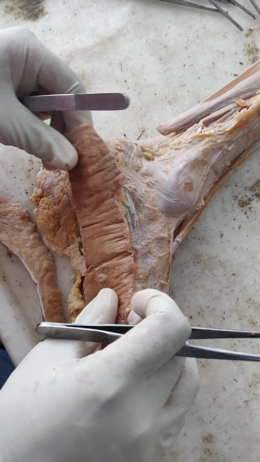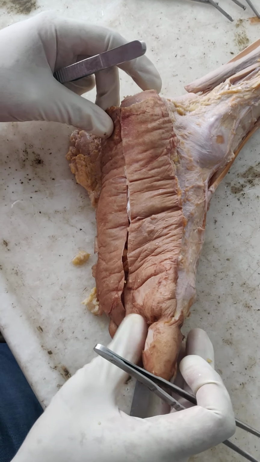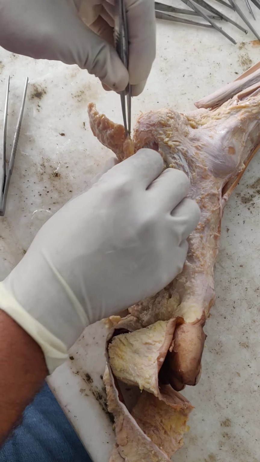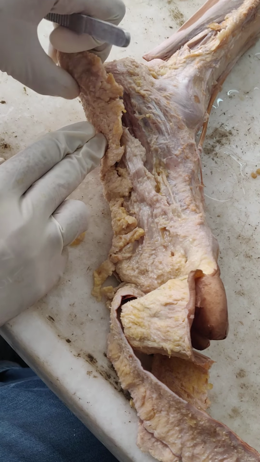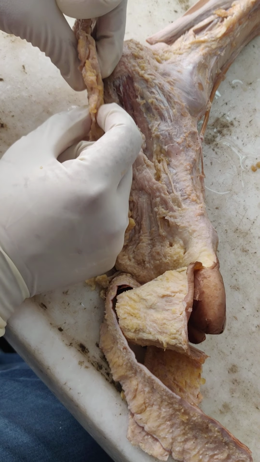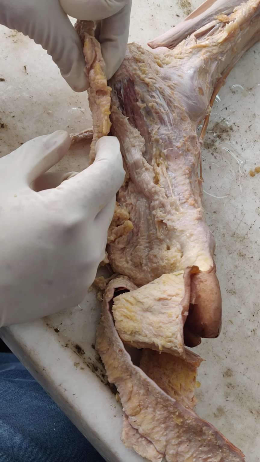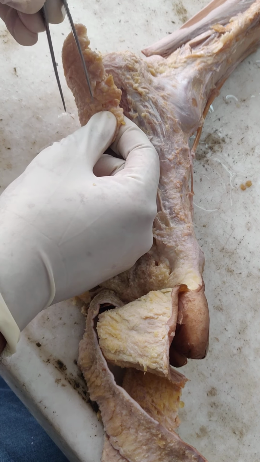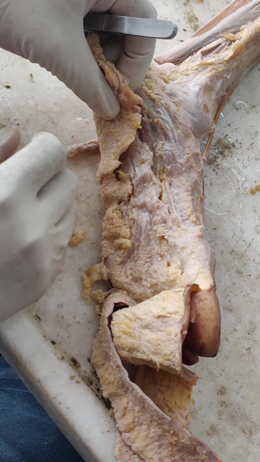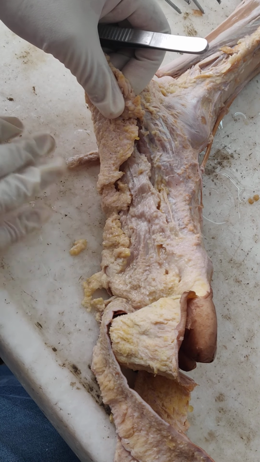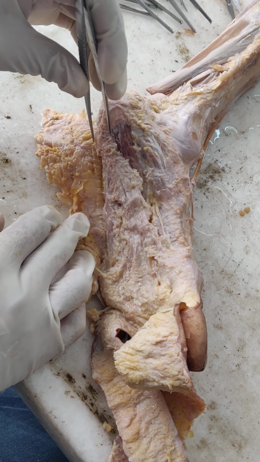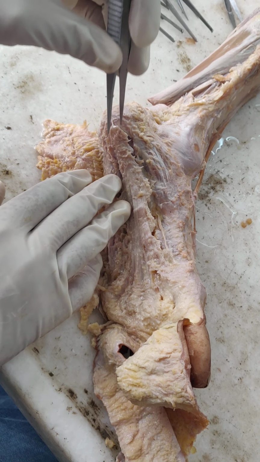Now the cutaneous part: I have reflected the skin of the sole of the foot, and you can see here the fat. This is the superficial fascia, which is very thick compared to other parts of the body, and it is divided by fibrous septa in between. It acts as a cushion to protect the underlying neurovascular structures of the foot.